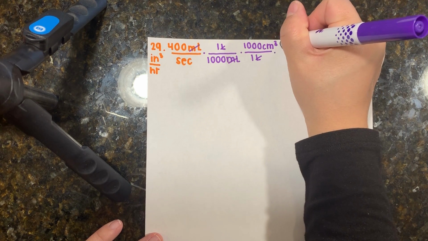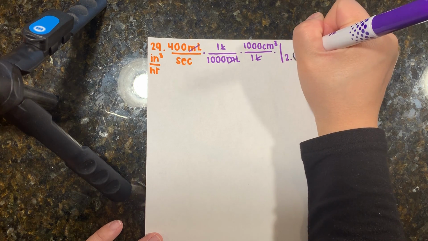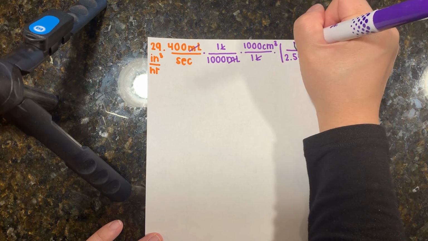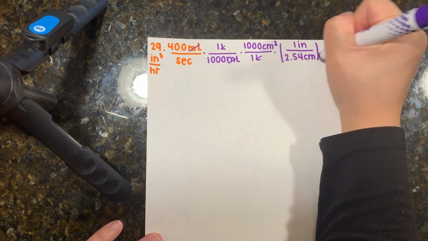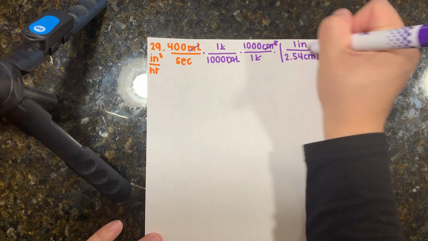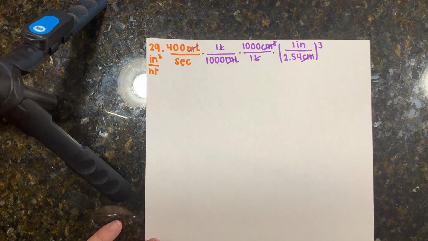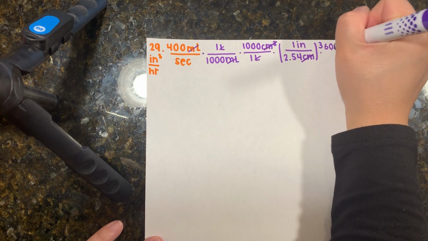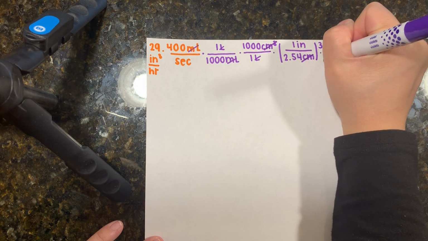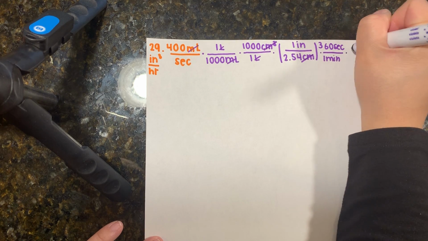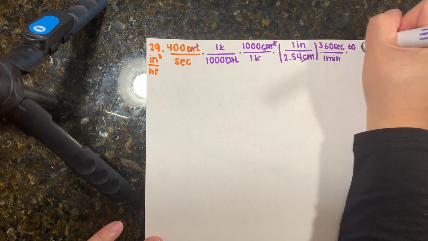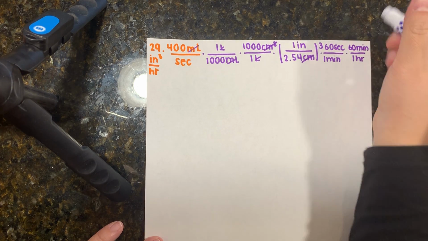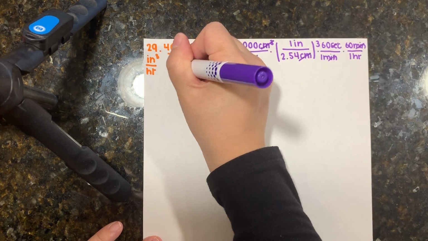So there's 2.54 centimeters in 1 inch, but don't forget that I have to cube that because the centimeters is cubed. And then I need to get from seconds to hours. So this would be 60 seconds in 1 minute, and then 60 minutes in 1 hour. So I kind of have to squeeze that in, but the minutes cancel, the seconds cancel.